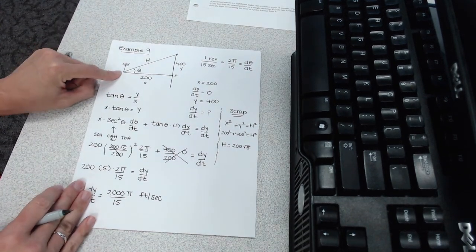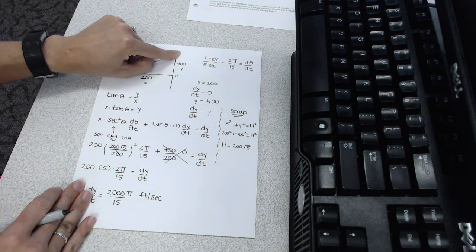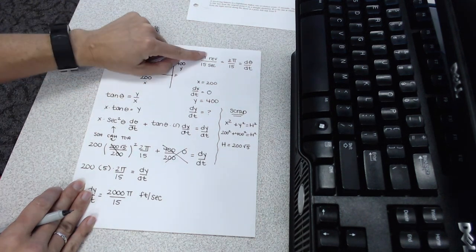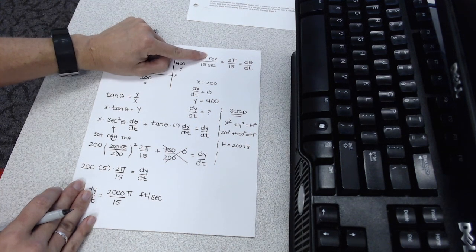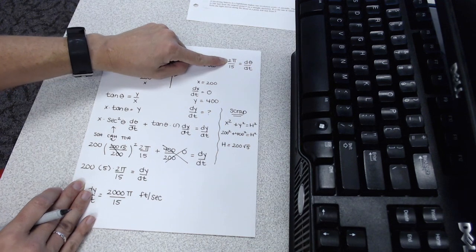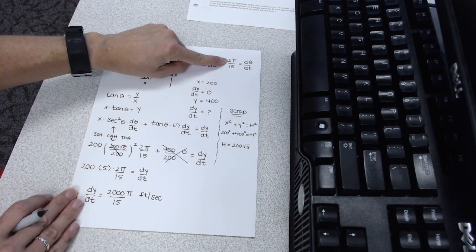We have to talk about how that ray coming out of the lighthouse, that ray of light, is going to move along the beach. And they gave me revolutions per second. That was my key to use trig. I turned that into something that dealt with angles. So we always work in radians when we're in calculus.